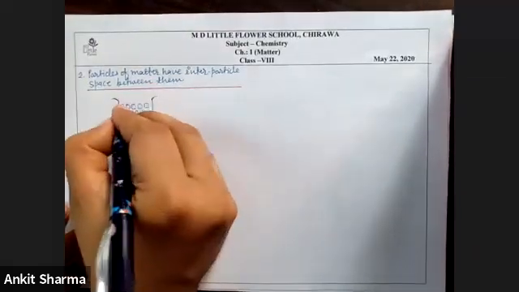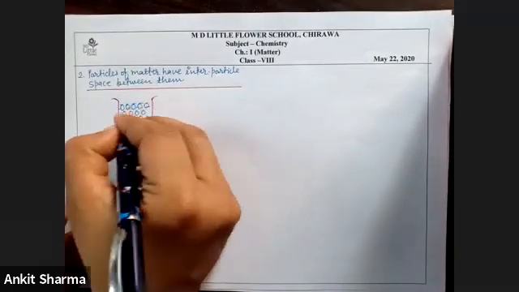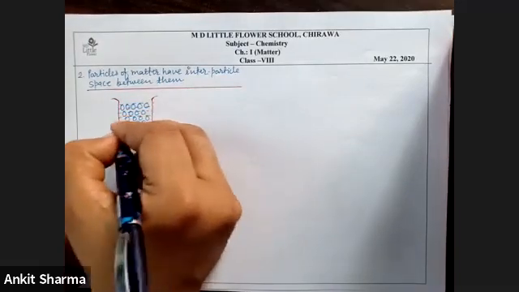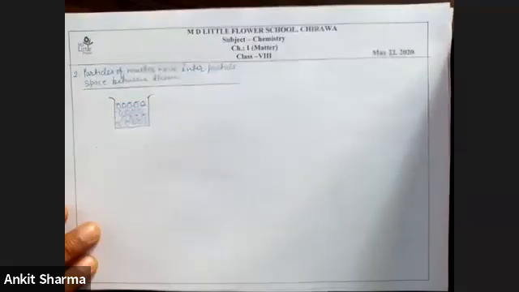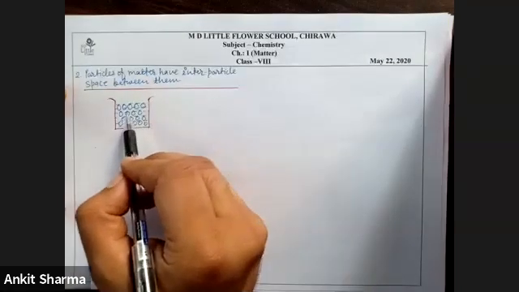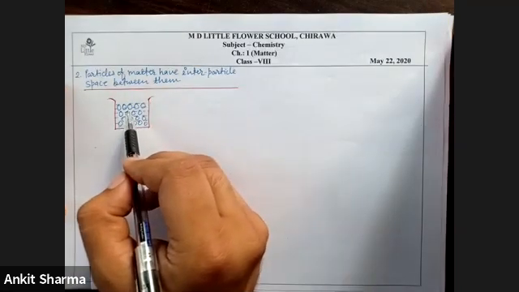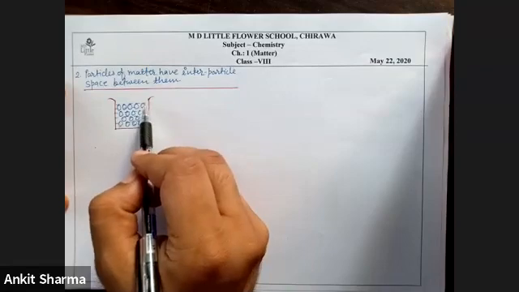Now, that is the water vapor. Okay. Now, see here. There's an interparticle space between them. Okay. Hence, it is a liquid. So there must be interparticle space between them.